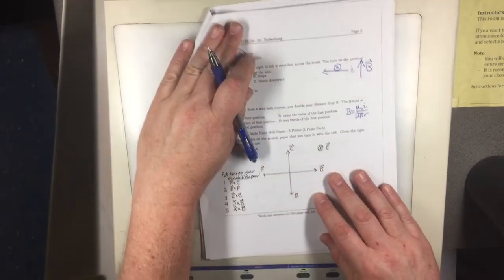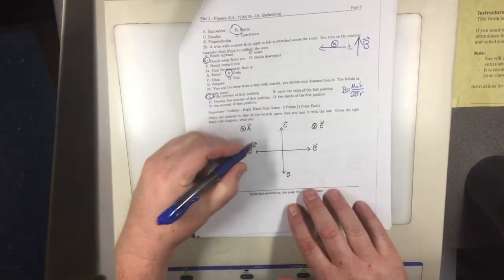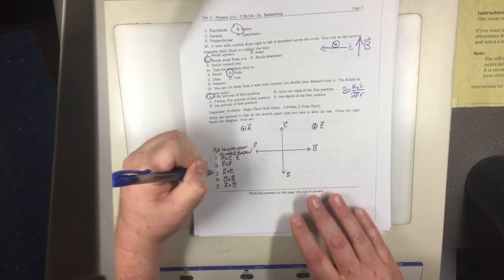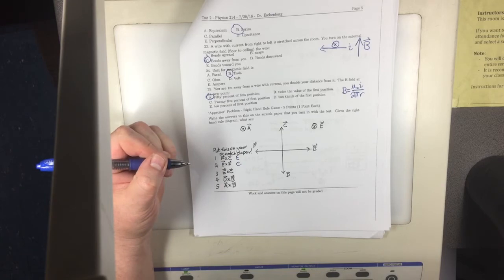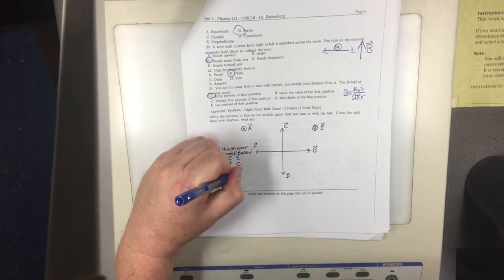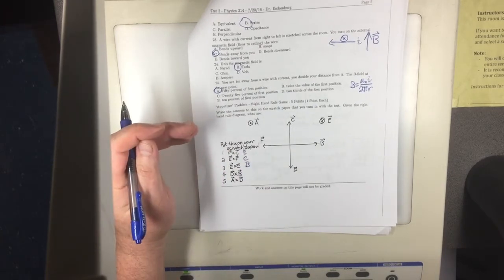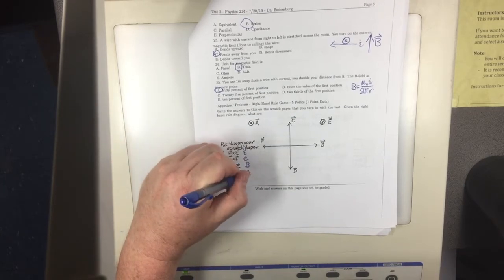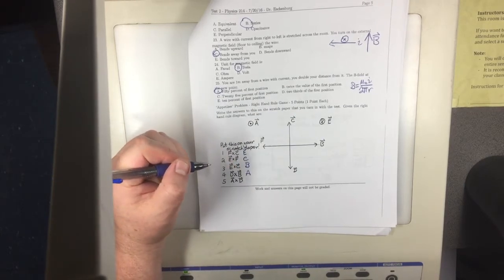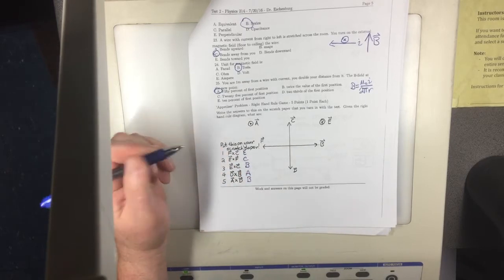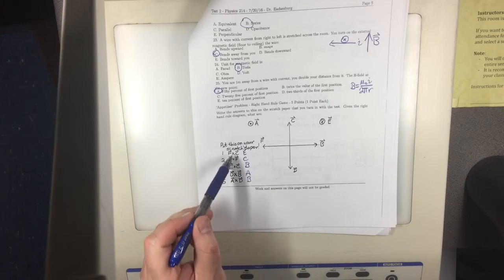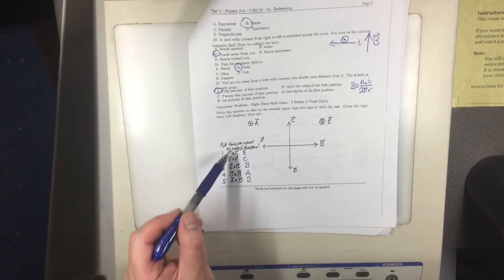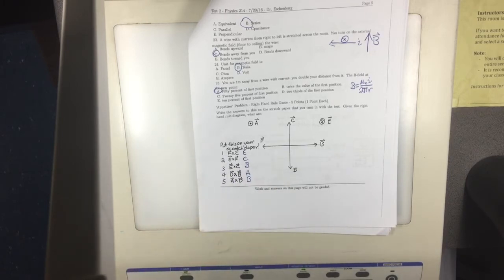F cross C is E. E cross F is C. E cross C is B. D cross B is A. A cross D is B. So what I would do is I would write this stuff down and then blank out one of these on each line and then see if you could do it again.